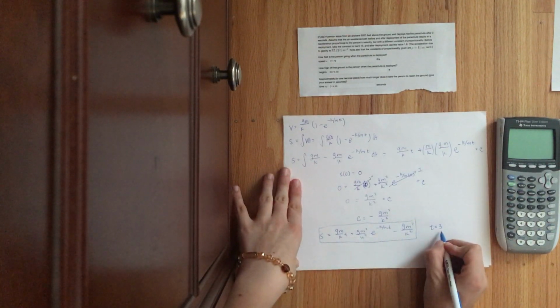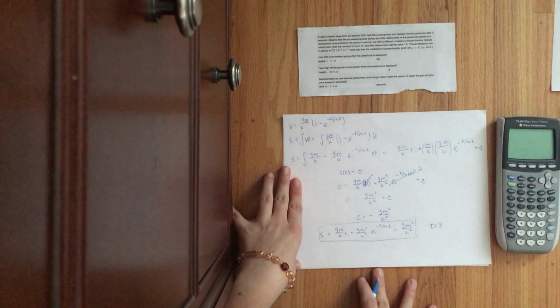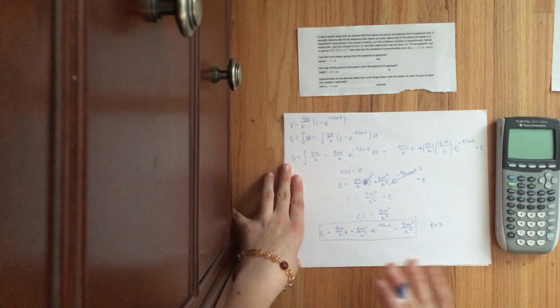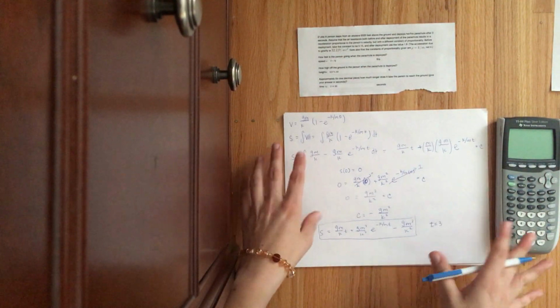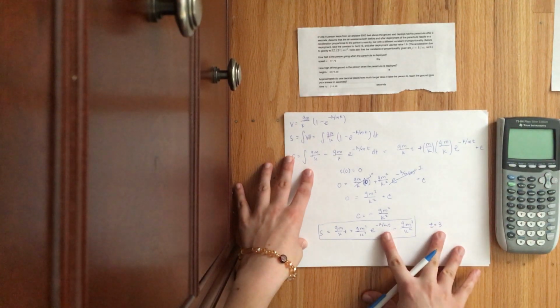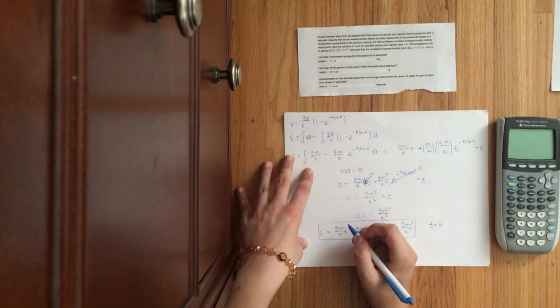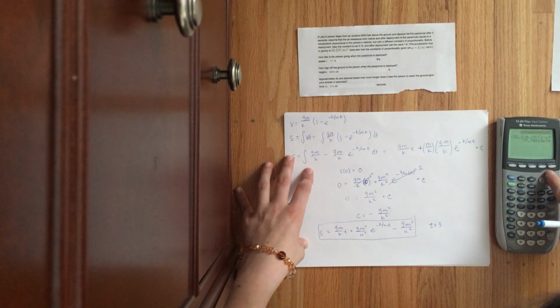So now we're going to plug in all of our values into here. I'm not going to bore you with all of the math. You know what all the constants are based on part A, based on the question. But when you plug in 3 for t, what you get is, and I have it up here, I believe.